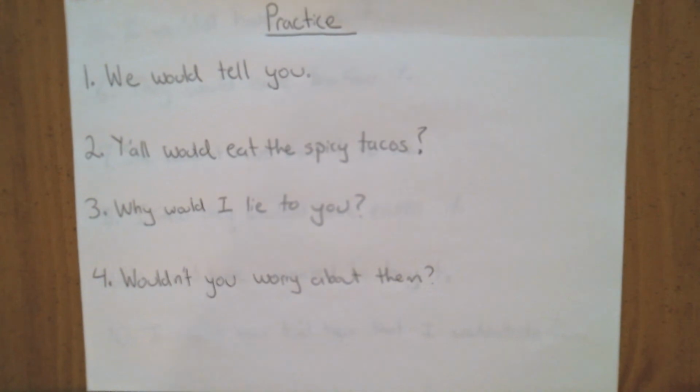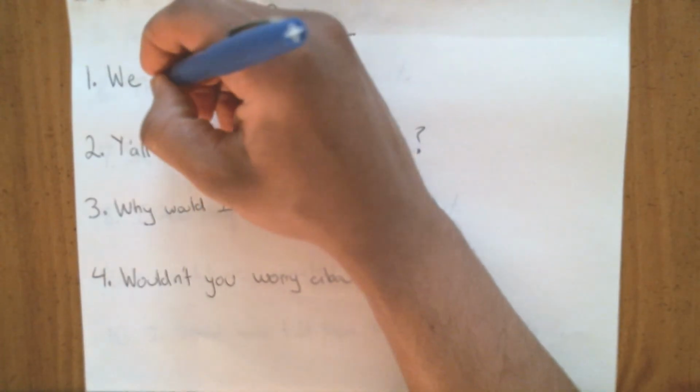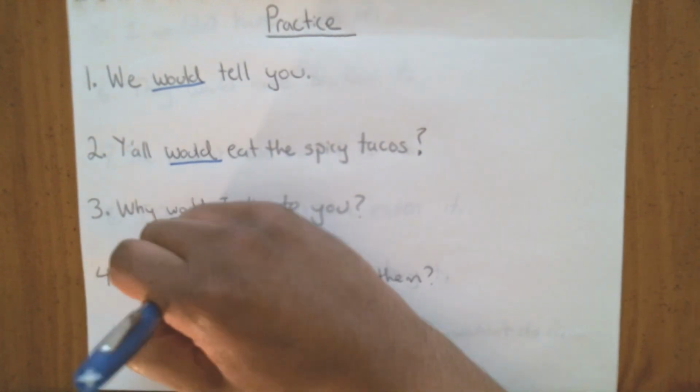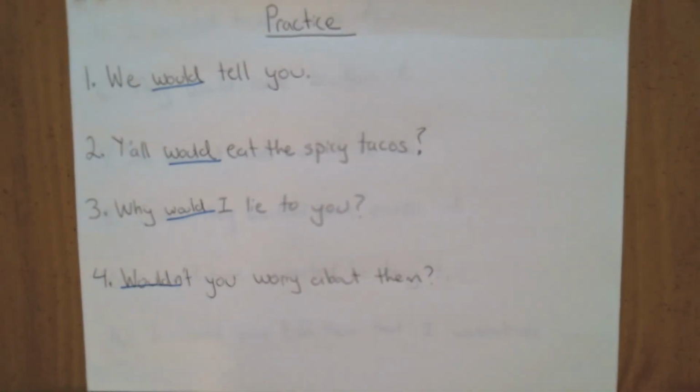Okay, so I assume that you have paused the video, that you have gone through these and worked on them. So now let's go through them together. So you know that these 4 are all in the conditional tense because it's just would, all right? There is no would have, so we don't need conditional perfect for these first 4.